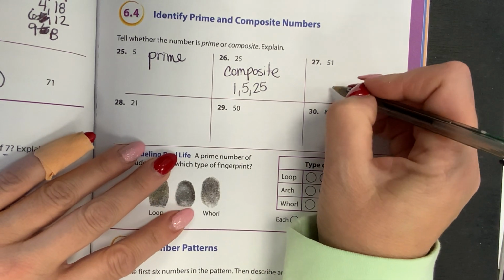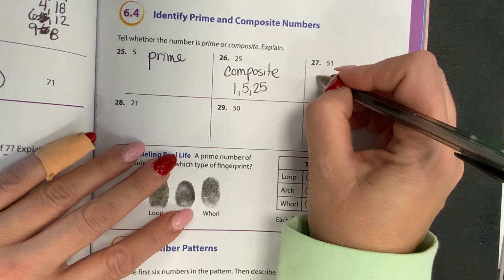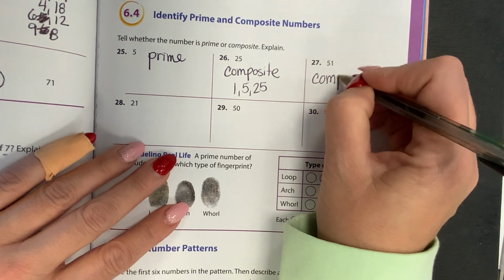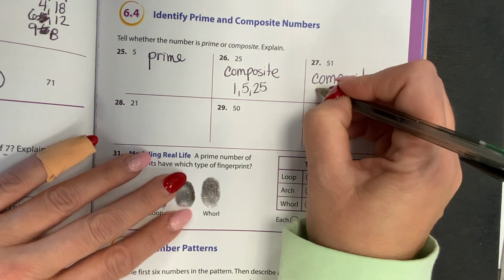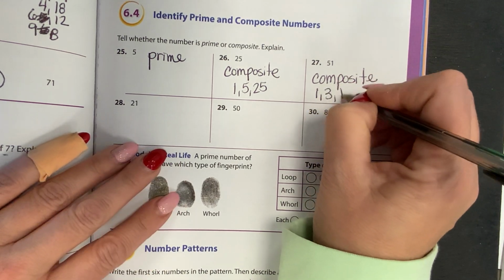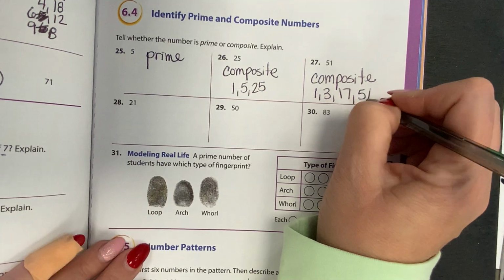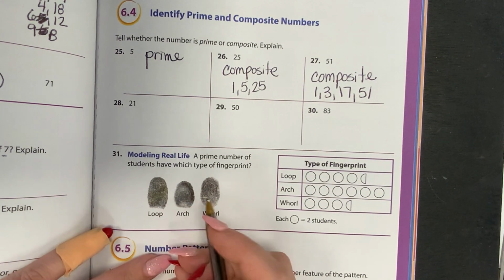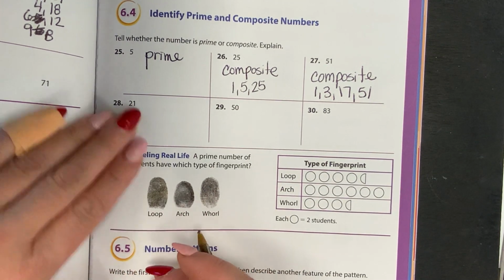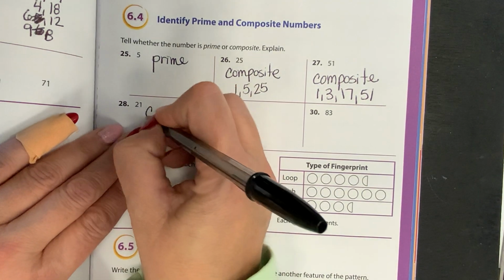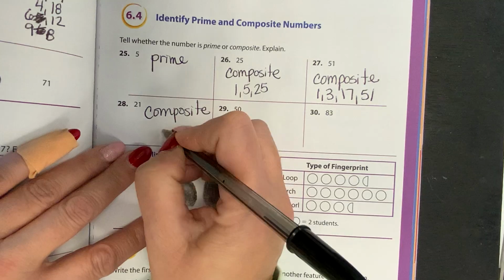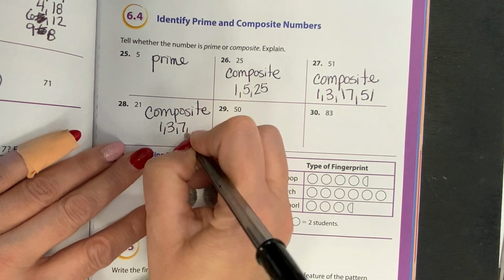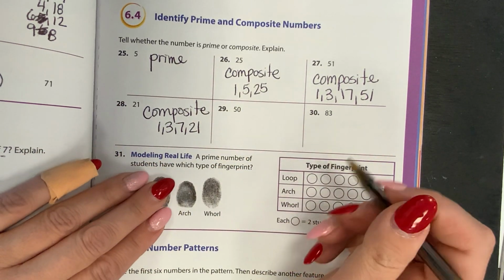Got 51. It's composite. I know everybody was going to say, no, this is prime. But what about 3 times 17? Yeah, you got that one. Tricked you on that one. What about number 28? It's composite. 1, 3, 7, and 21.